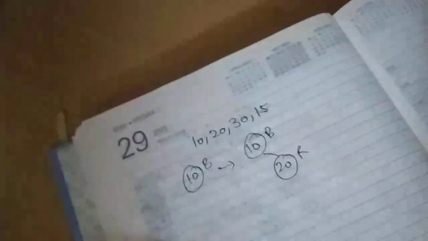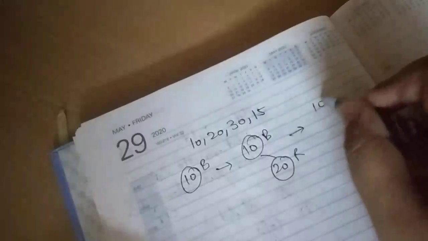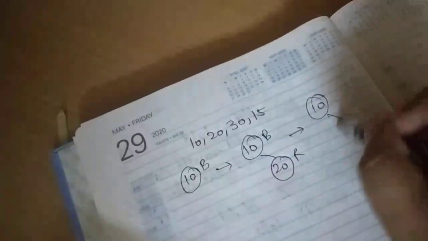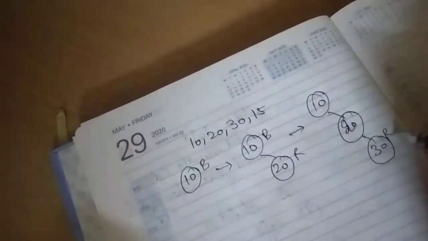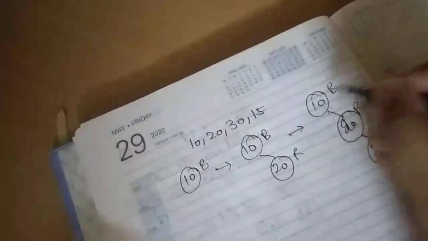So first 10 is inserted. Because this is the root node, it is always of black color. Next comes 20, which is greater than 10. It will be red color. This is black. No property violation is there. Next is 30: 10, 20, 30. This is of red color, this is of red color, this is of black color.